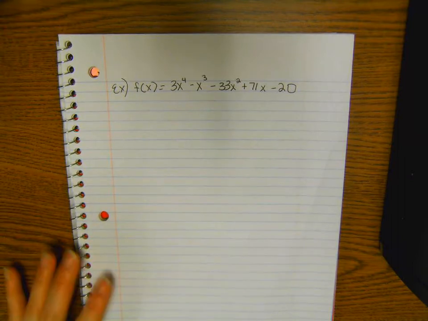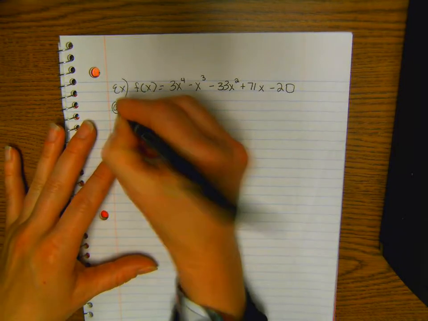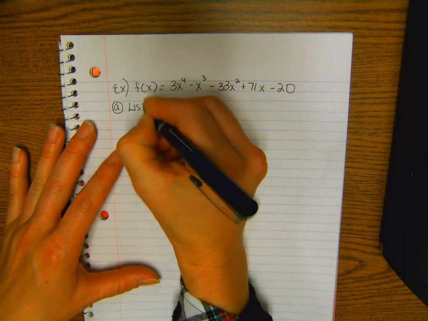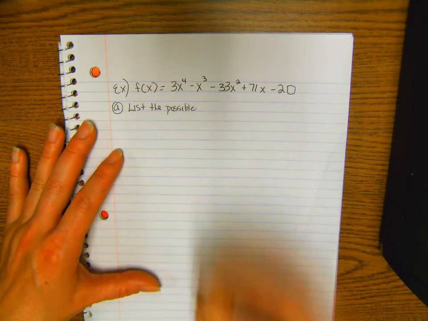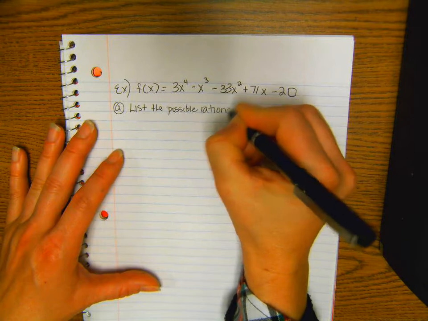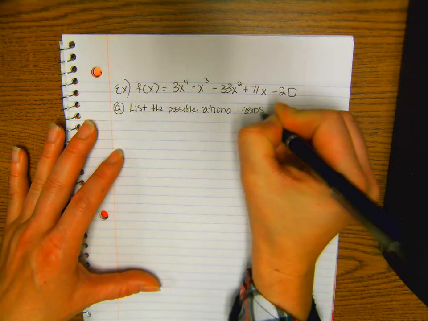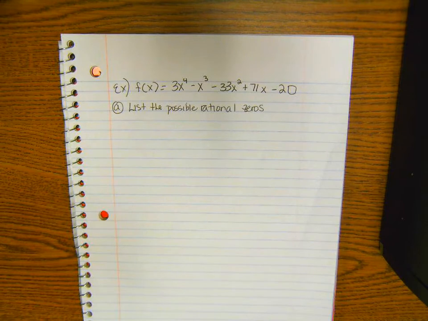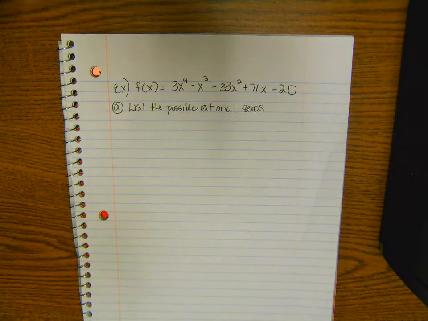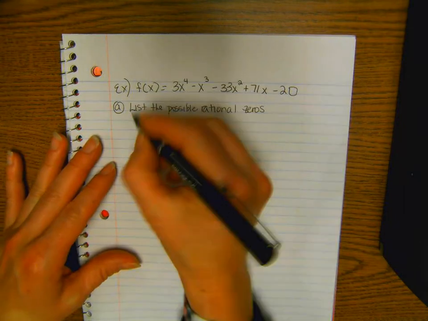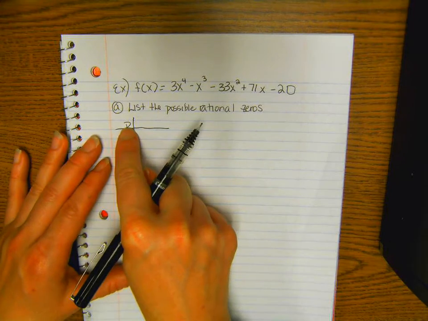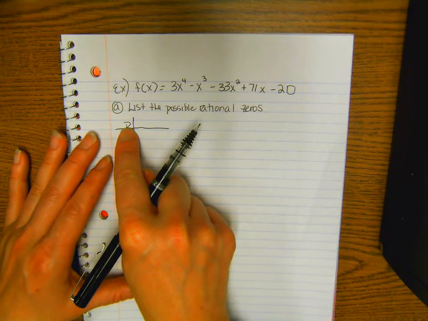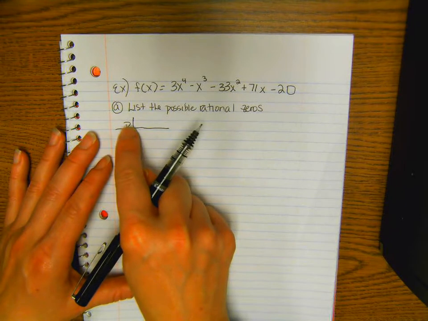Okay, so from 2-4, let's list the possible rational zeros. This is that P over Q business. Do you remember what P was? P, the one on top, are the factors of the constant.